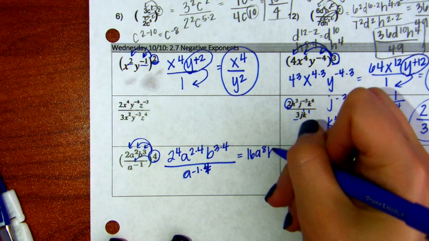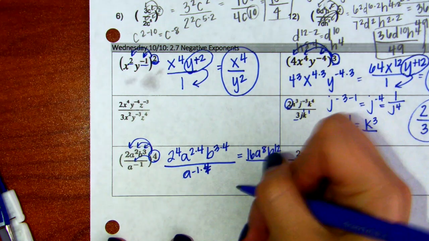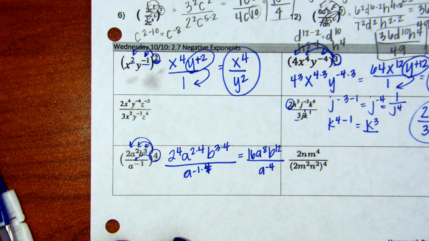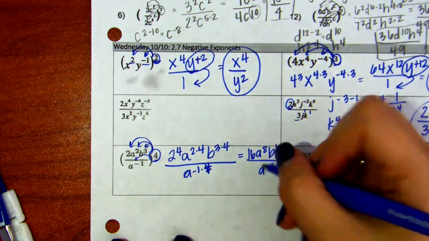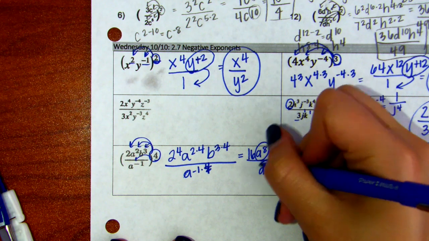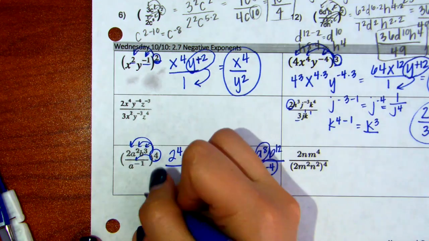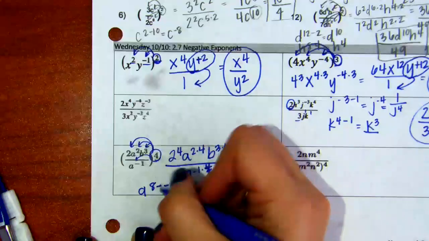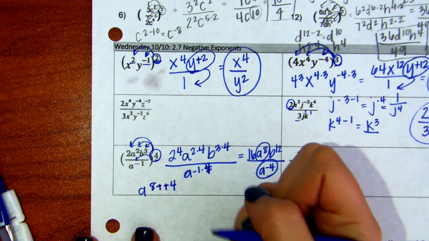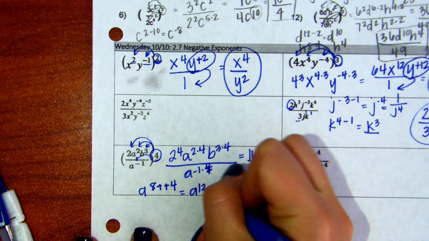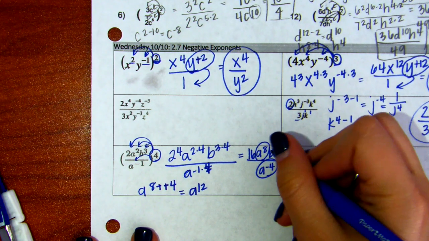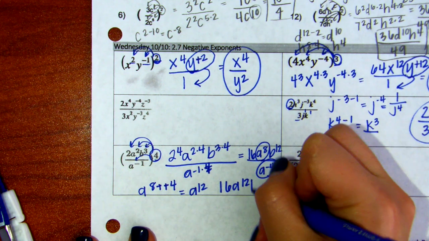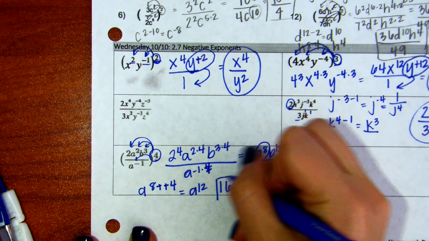A to the 8th, b to the 12th, over a to the negative 4. The only thing that I can simplify, my a to the 8 and a to the negative 4. A to the 8 minus negative 4, keep, change, change. This becomes a to the 12th power, which means I'm going to move it up to the top. So this becomes 16, a to the 12, b to the 12.